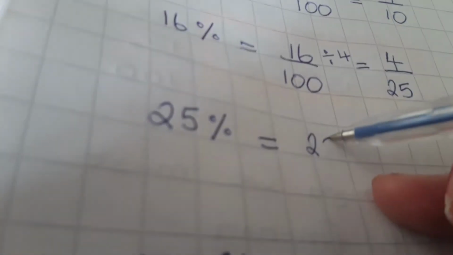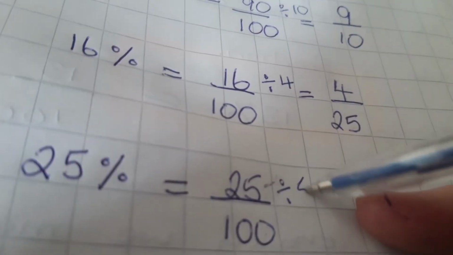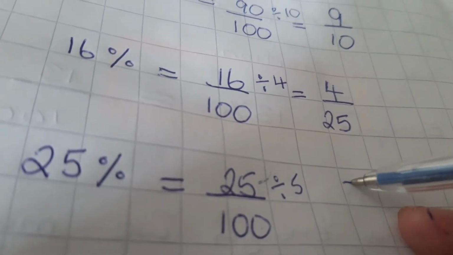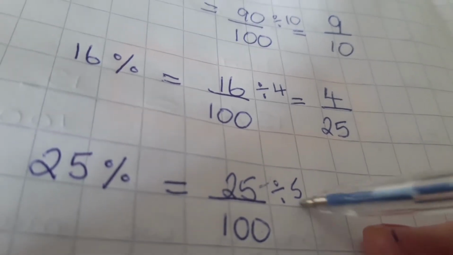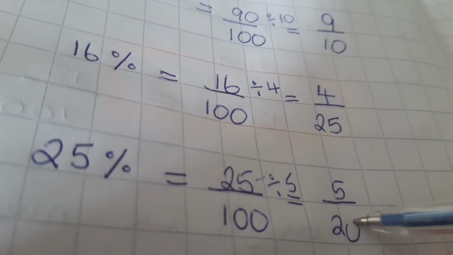25%. So you write 25 over 100. Now, because 25 ends in 5, you should really be realising that 5 goes into 25 and 5 goes into 100. So we're going to divide these two by 5. 5 into 25 goes 5 times. 5 into 100 goes 20.